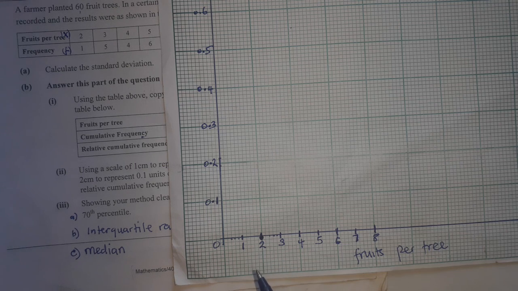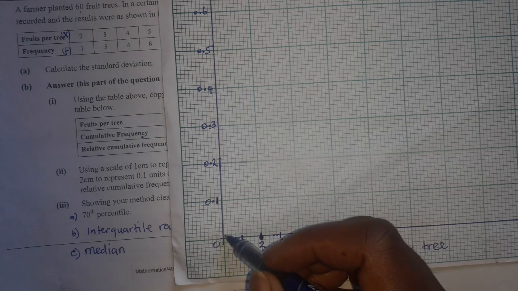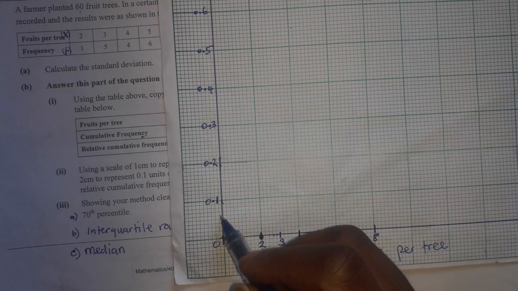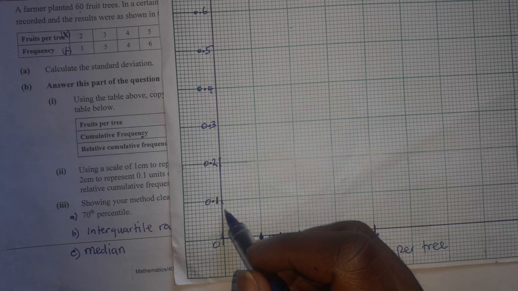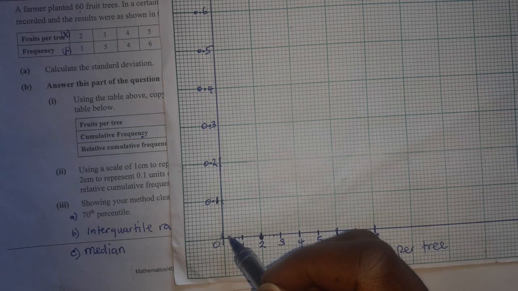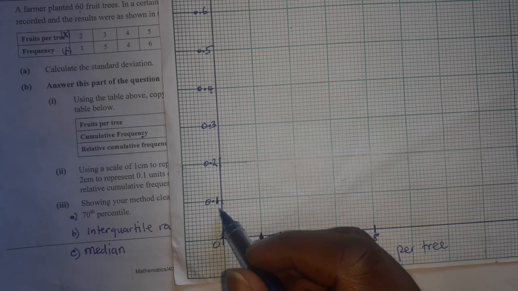Now, I have to mention something here because from 0 up to 0.1, we have 10 equal graduations. We can divide 0.1 by 10 because there are 10 of them. We're going to get 0.01.